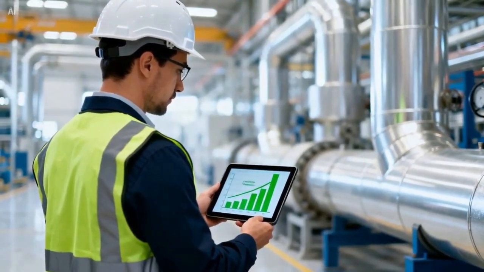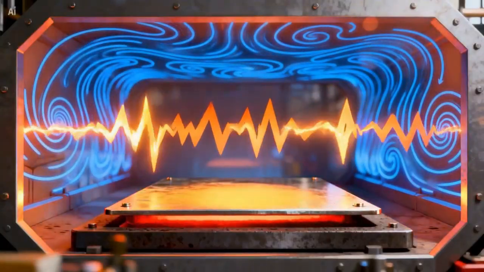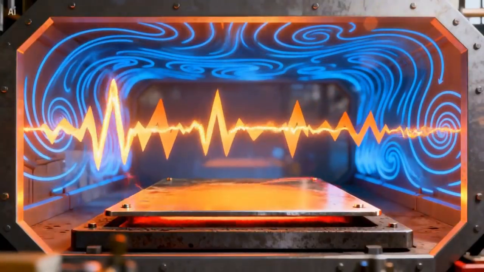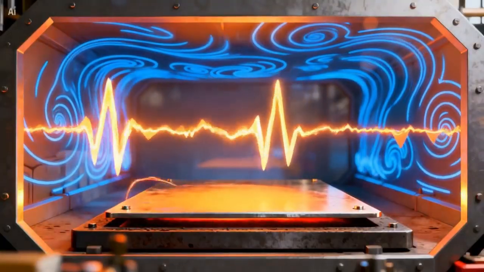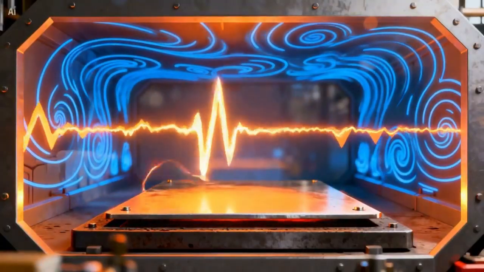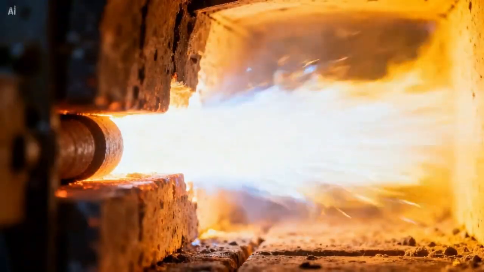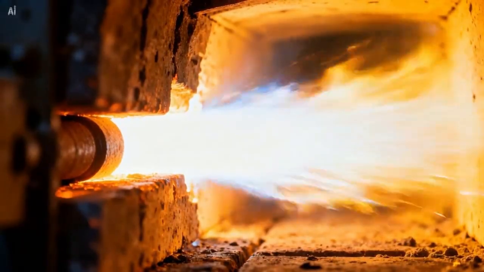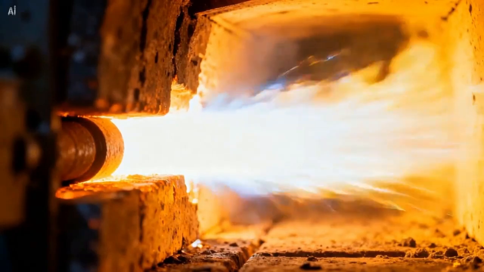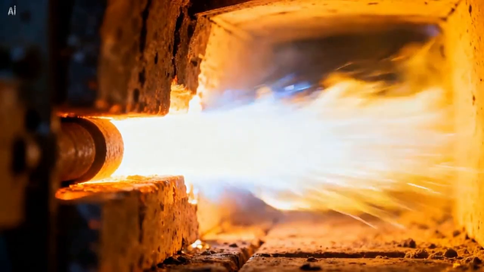Inside the chamber, energy interacts through three fundamental mechanisms of heat transfer: radiation, convection, and conduction. Radiation is the primary mechanism when operating at high temperatures, typically above 700 degrees Celsius.